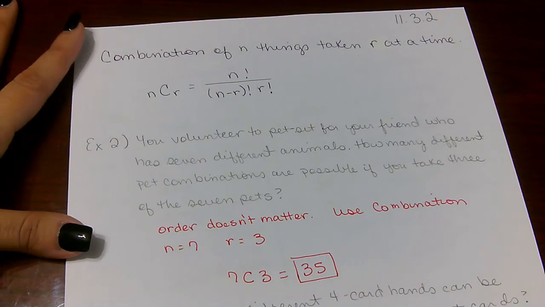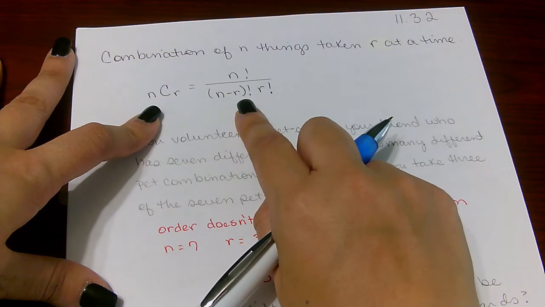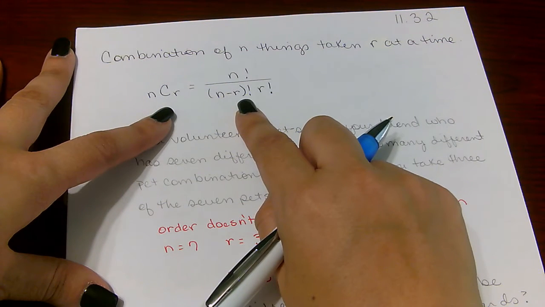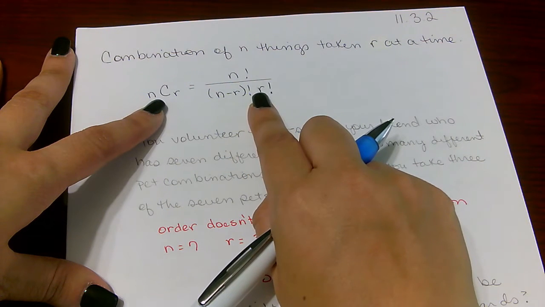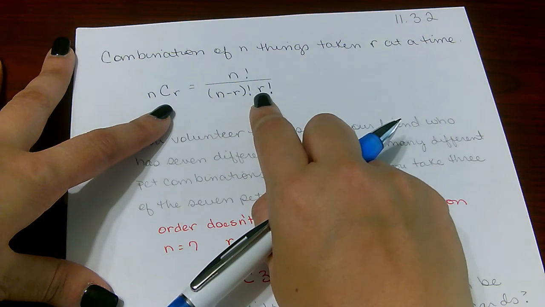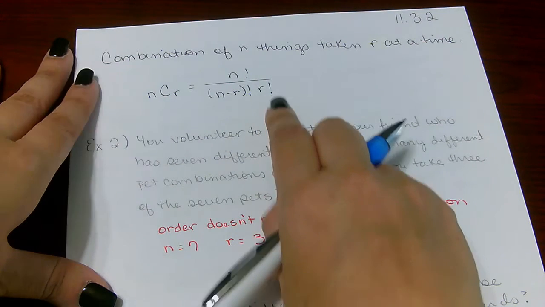So on this page, it's showing you the actual mathematical equation for combination. It's very, very similar to the permutation, except this time here, we're also including the r factorial. Remember that exclamation mark means factorial.